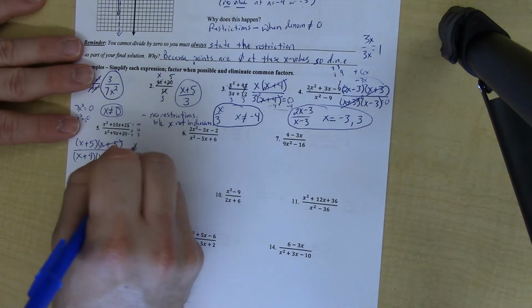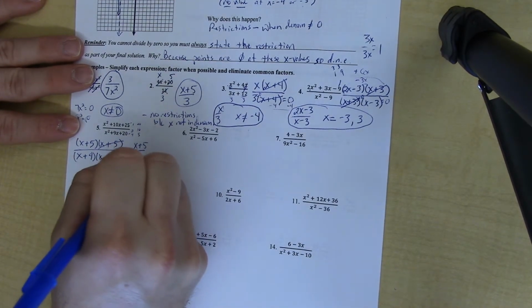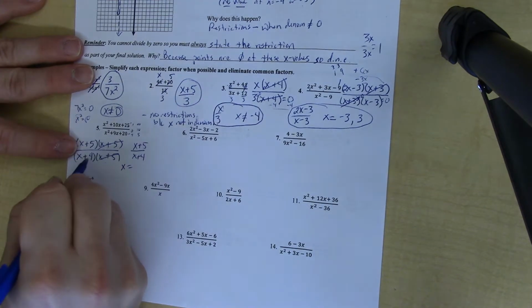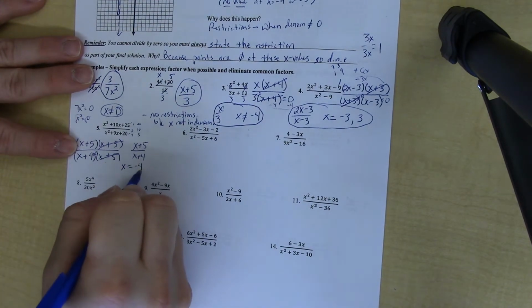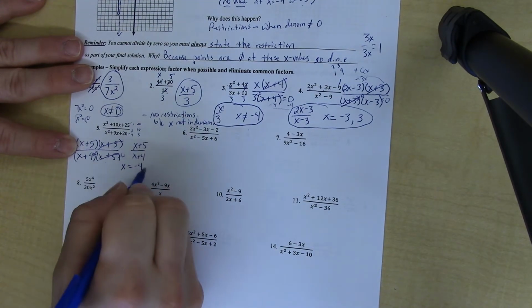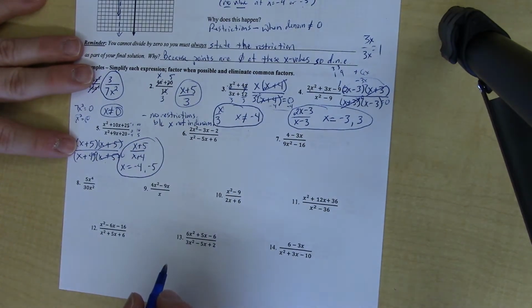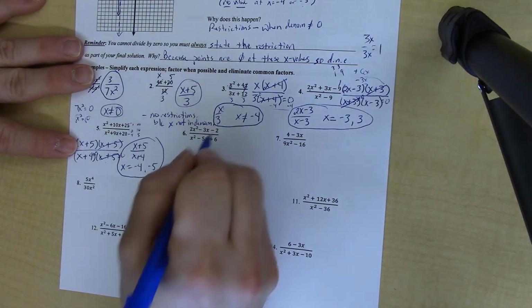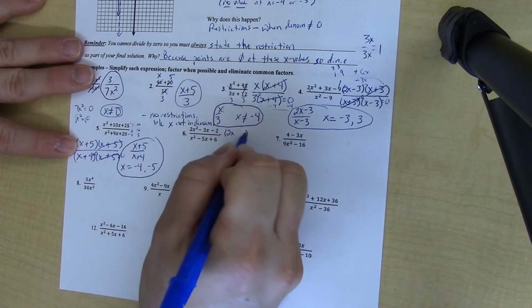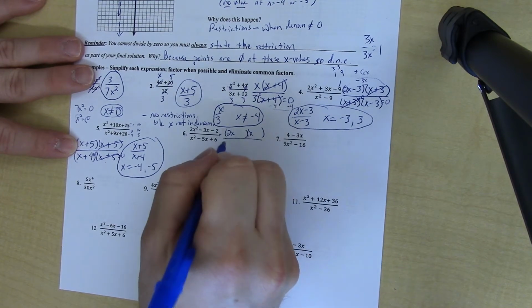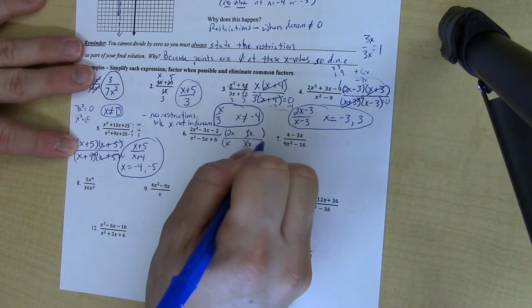And I get x plus 5 over x plus 4, and my restrictions are, again, setting this equal to 0 to get negative 4, setting this equal to 0, do the opposite to get negative 5. And there's my answer. Okay? You can see I'm just factoring over and over and over again. This one here, same thing. I'm going to factor the top, 2x and x, and factor the bottom to get x and x.